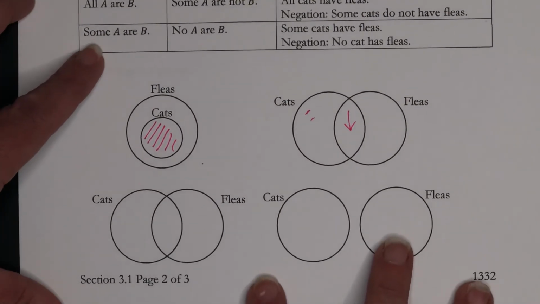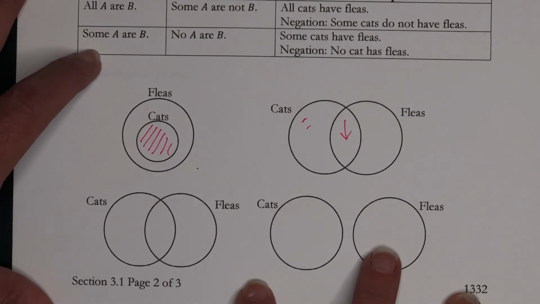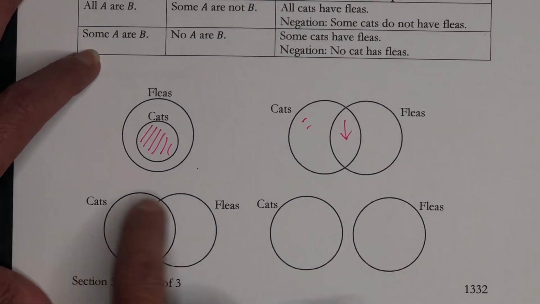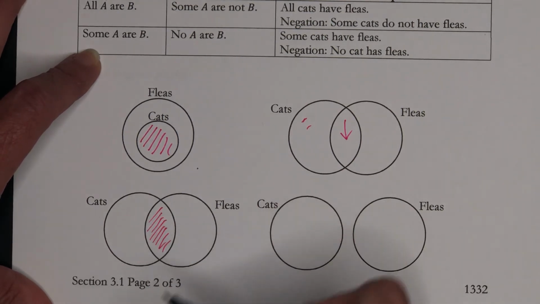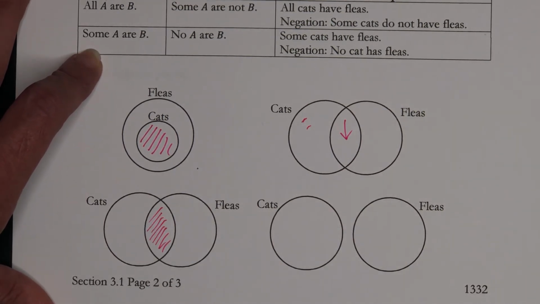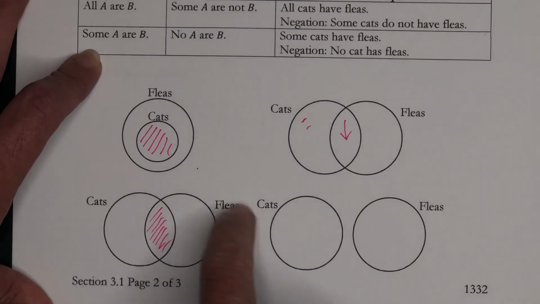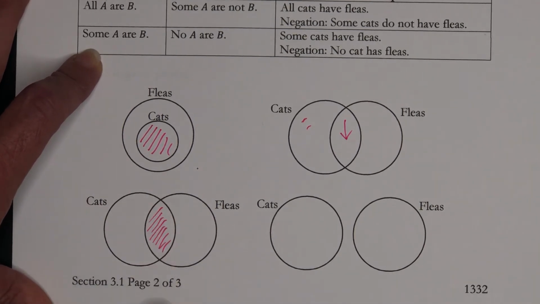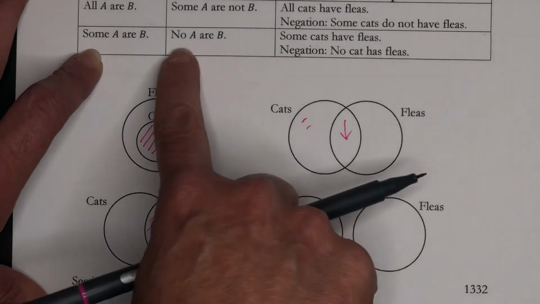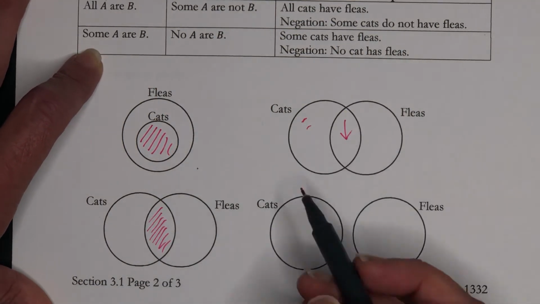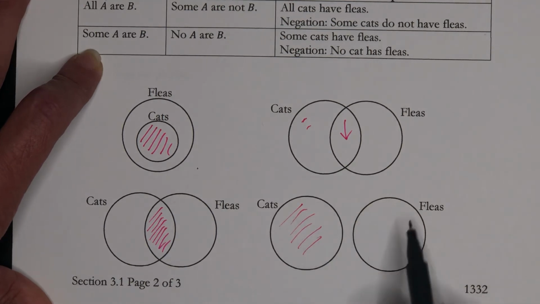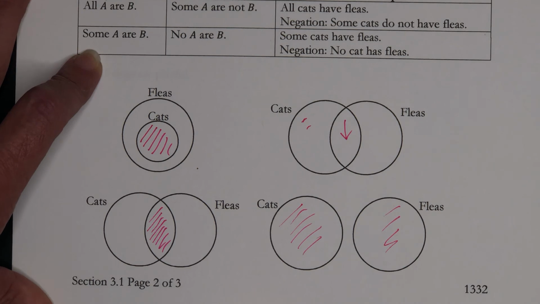Okay. Some A are B. So some cats have fleas. That would be talking about that region here. Okay, because some cats have fleas, so there is something in the overlap. No A are B. No cat has fleas. Here's my cats, here's my fleas. There is no overlap. Okay.